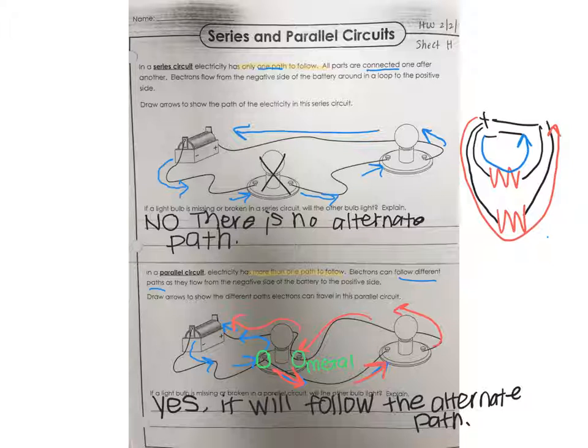So what you need to be aware of is that a series circuit has one path. A parallel circuit has multiple paths. In a series circuit, if it is broken, if one load is broken, all of them go out. In a parallel circuit, there is an alternate path for them to follow. Are there any questions about series and parallel circuits? Awesome.